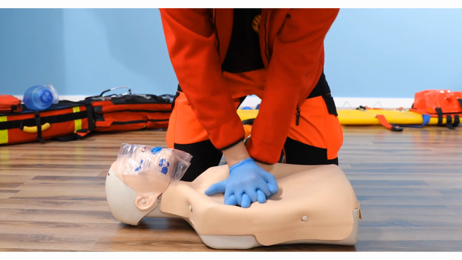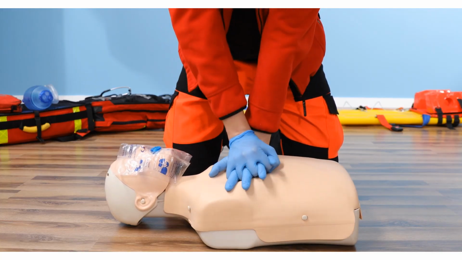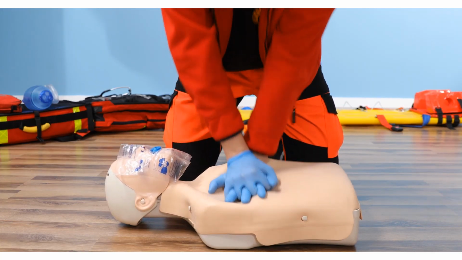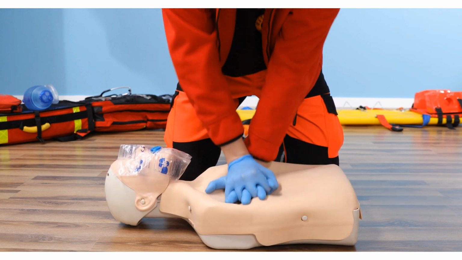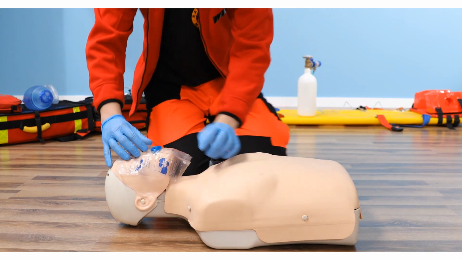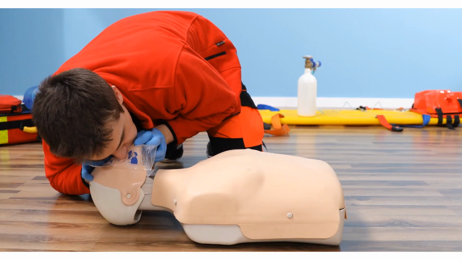Allow the chest to fully recoil after each compression. Avoid leaning on the chest as this restricts full recoil, reducing the effectiveness of CPR. Try to minimize pauses in compressions to less than 10 seconds whenever possible.